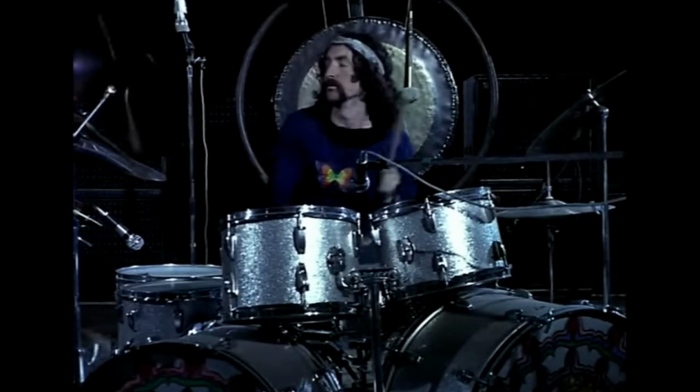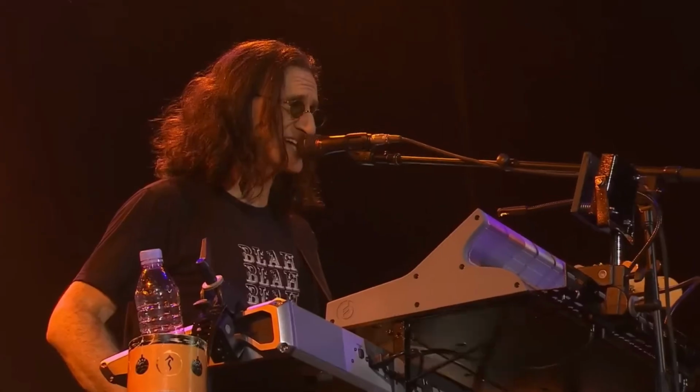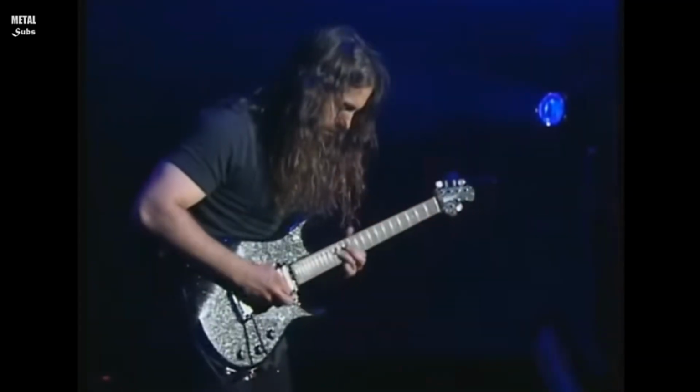In prog specifically, where songs are often longer, this can be a great way to contrast sections of music, or in a concept album, a modulation can help move from song to song more naturally.